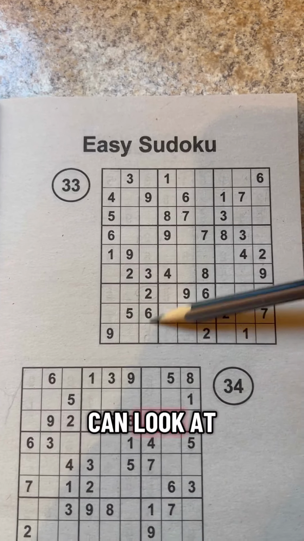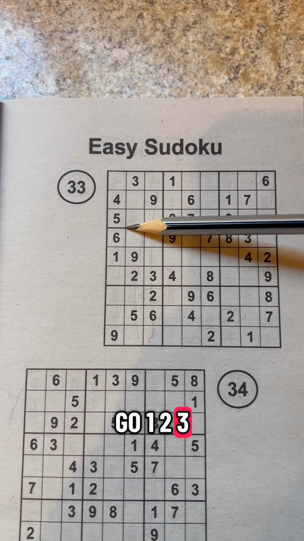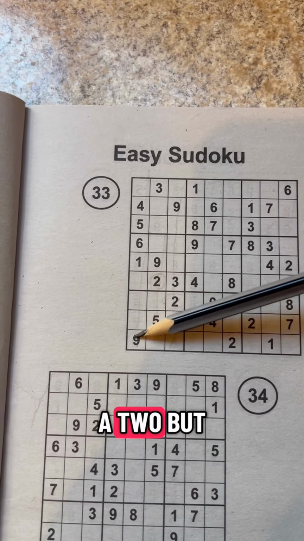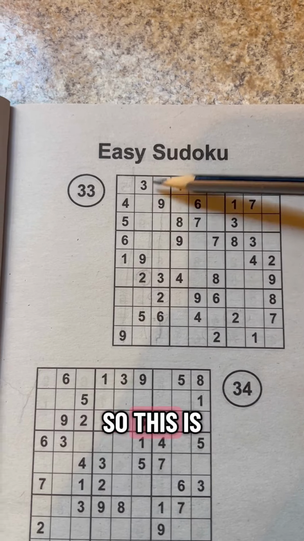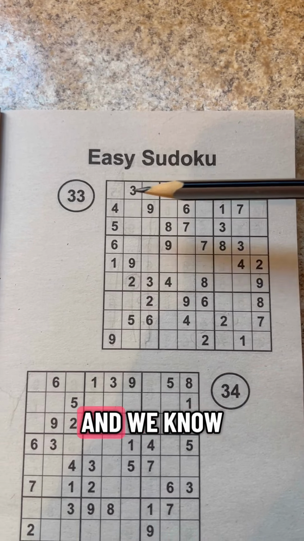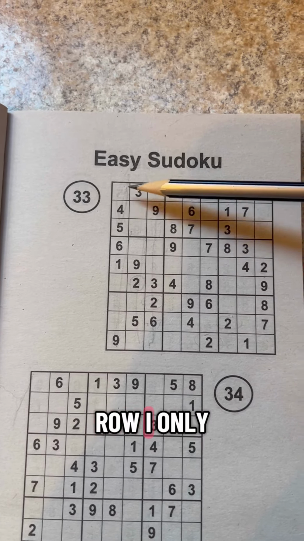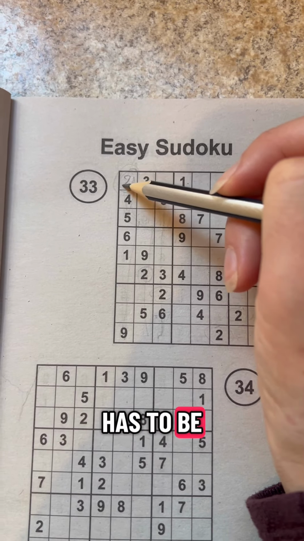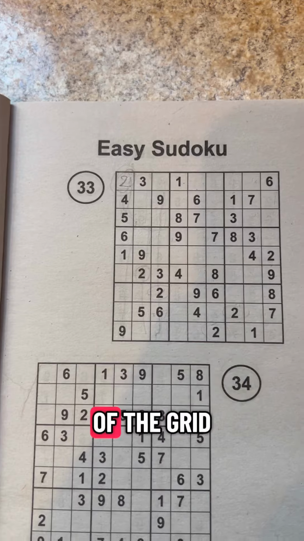And now we can look at what we see next, going up. So we're going to go 1, 2, 3. This one has a 2, this one has a 2. This row needs a 2, but this box and this box already have their 2. So this is my box that needs a 2, and we know that it can't be this row and it can't be this row. So it has to be this row. I only have this square available, so this square has to be my 2. And now we can do that for the rest of the grid.